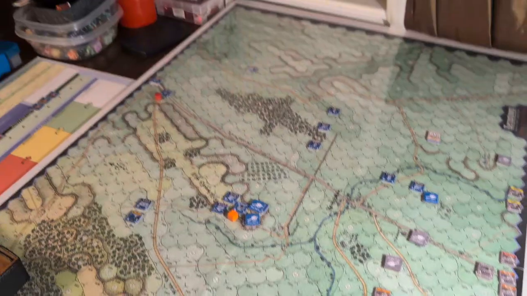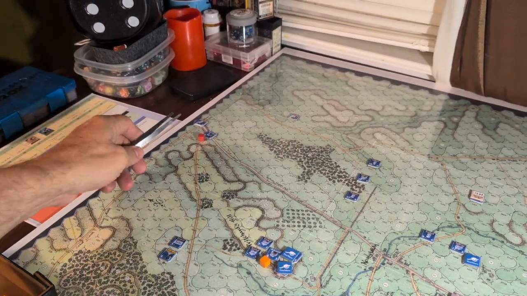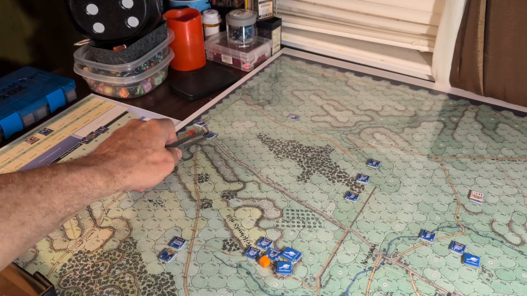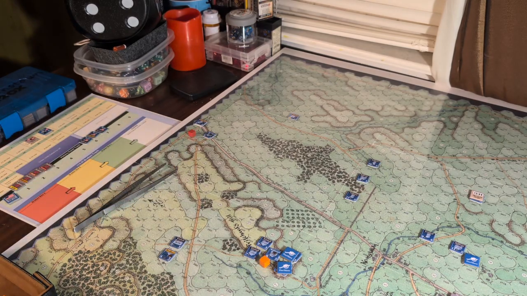All right, then over there, this artillery unit is moving. Let's see if he's on a lane.